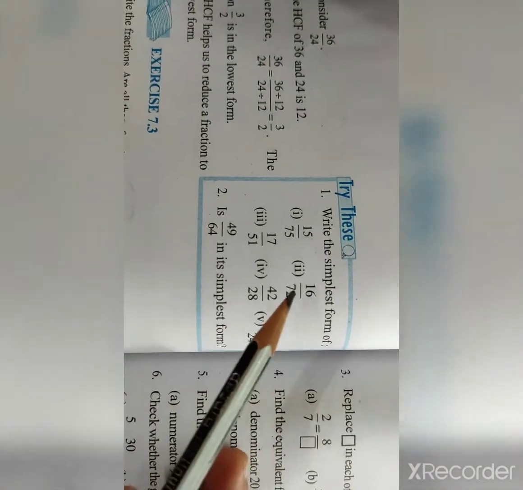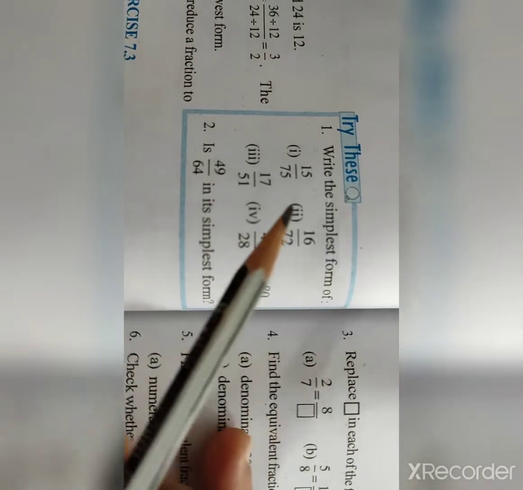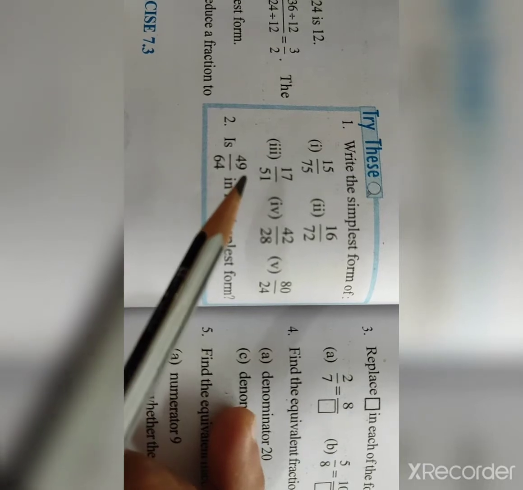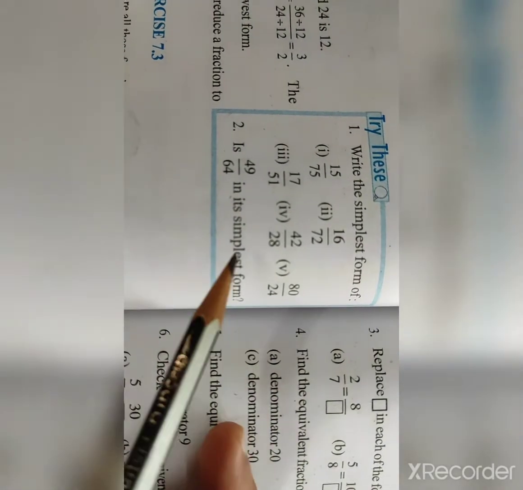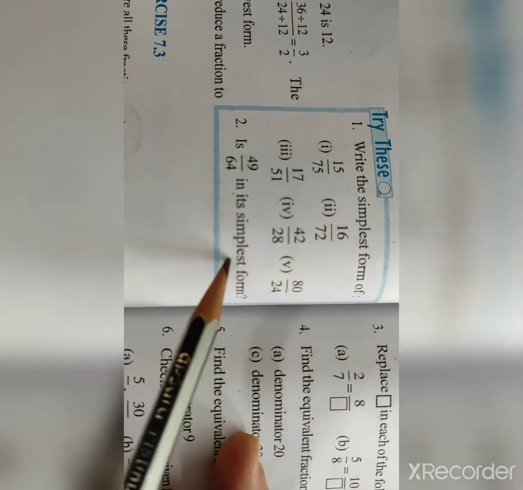Clear? Now try this. See on the next page, illustrations you will solve. Write the simplest form of these 5 questions, and is this in its simplest form? So we will check. From here 1 or 2 I will solve, and this I will explain.